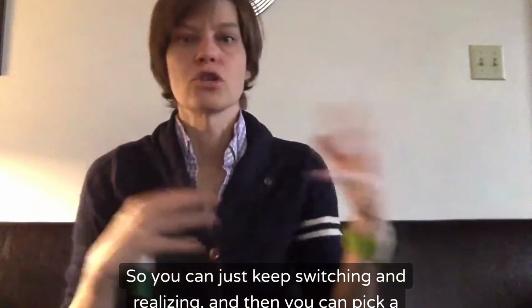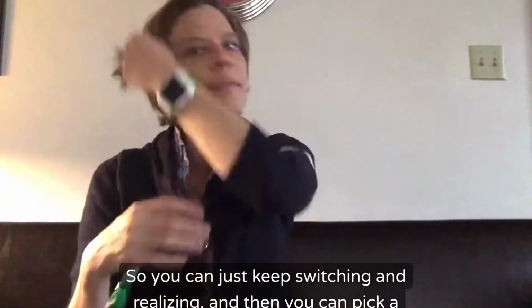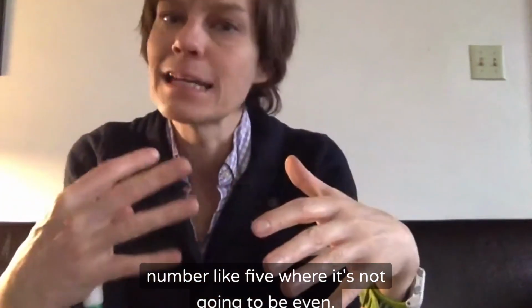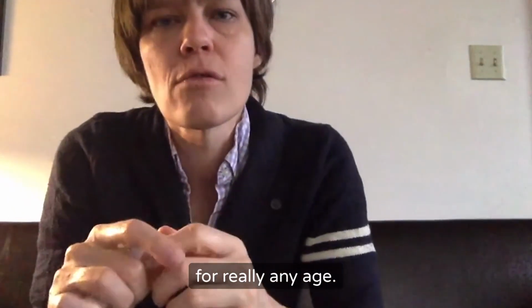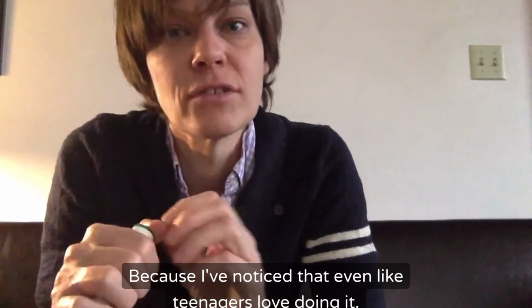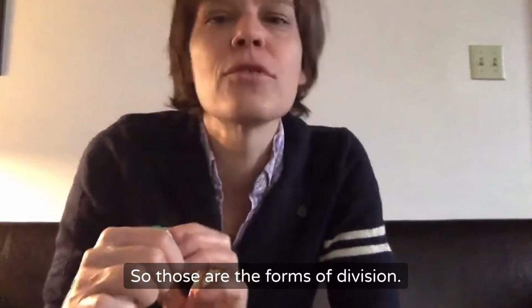There's a lot. So you can just keep switching and realizing, and then you can pick a number like 5 where it's not going to be even, and you'll understand this fractional part left over. It's a really great activity for really any age, because I've noticed that even teenagers love doing it. So those are the forms of division.